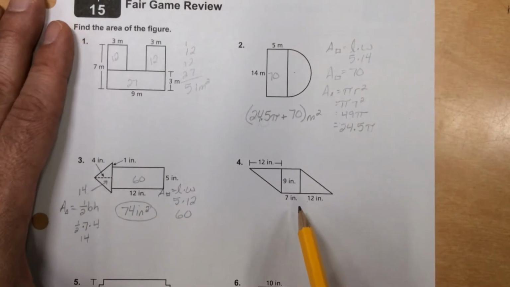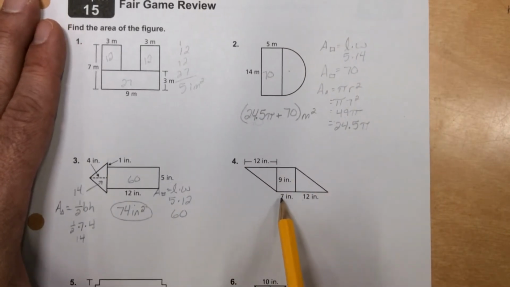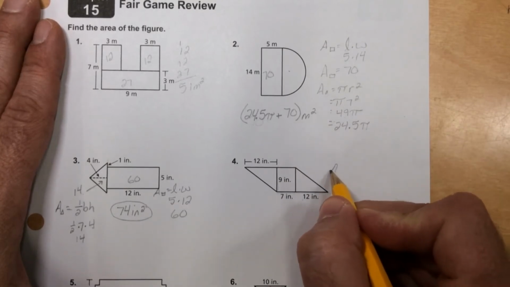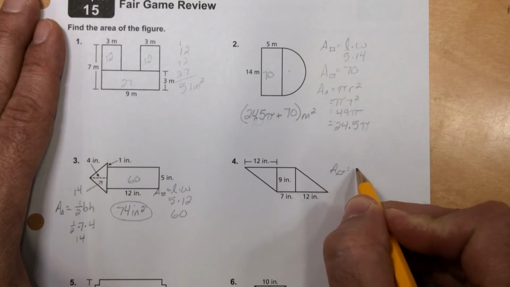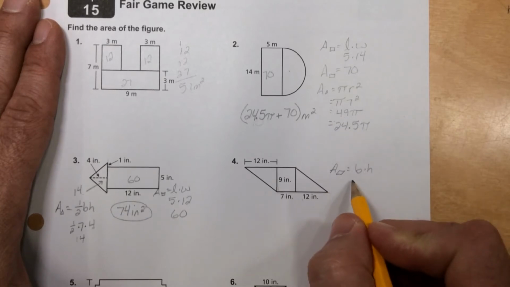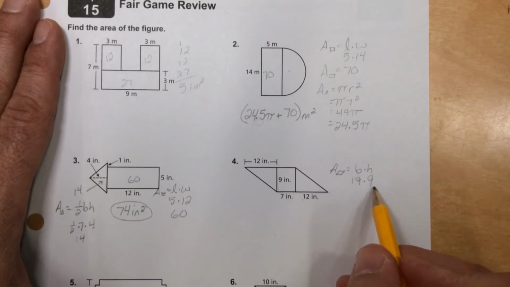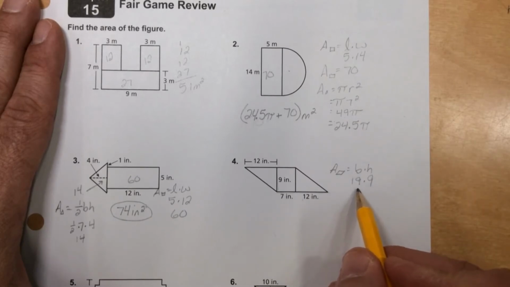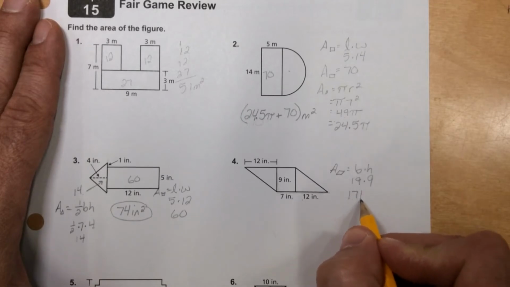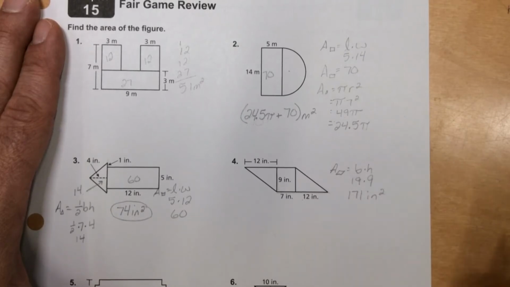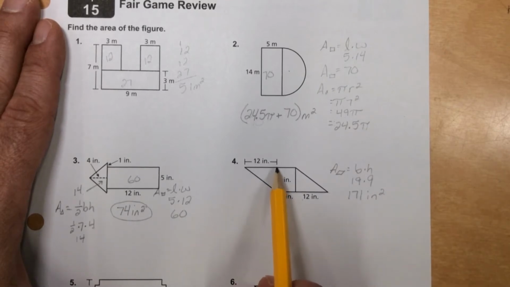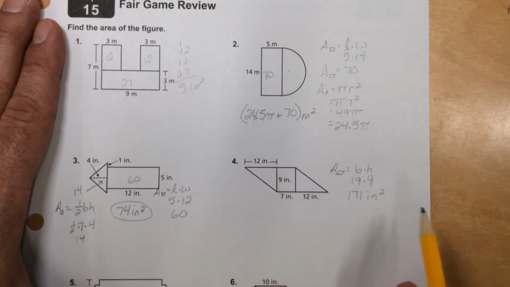Over here, we do just have a parallelogram. The area of a parallelogram is base times height. And we have a base right here and a height right here of 9 inches. So we could just do area of a parallelogram, base times height, would be 19 times 9. Well, 19 times 10 is 190. And if I take one of those 90s off, I'd be at 171 inches squared. However, we could also take it as a triangle, a rectangle, and another triangle.